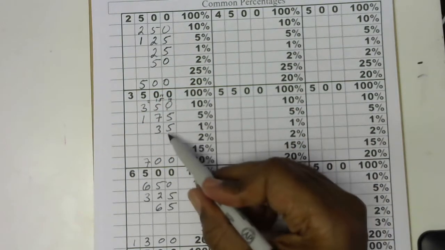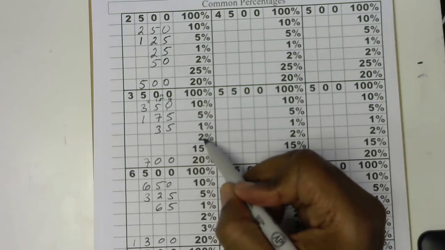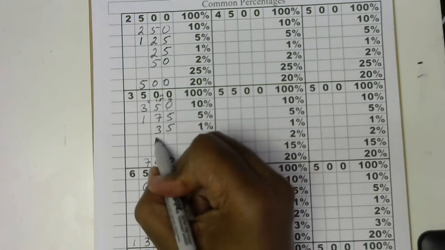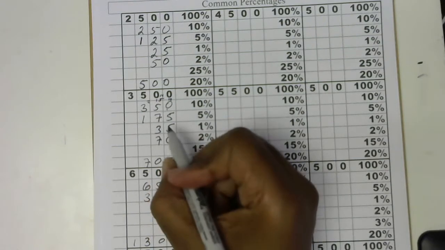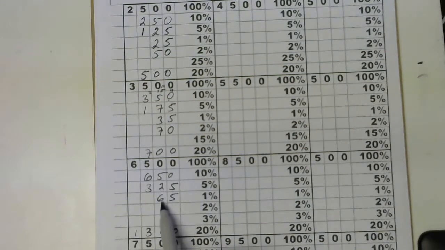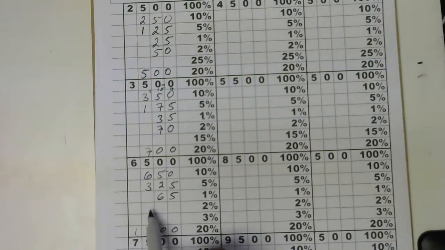Here, 1% is 35. We want 2%. So doubling the 35 would give us 70. 35 and 35. Well, here, 1% is represented by 65. To get 2%, we simply double our 1%. So doubling our 65 will give us 130.